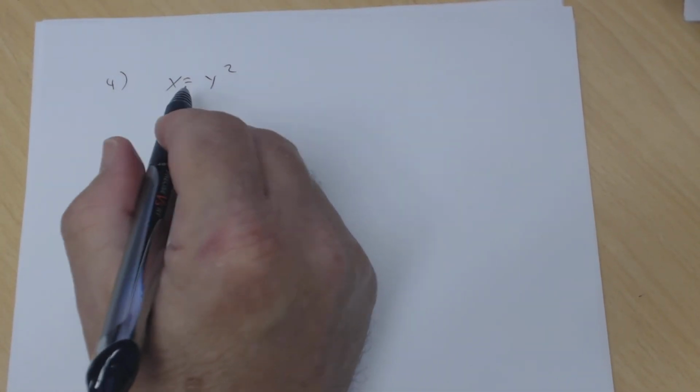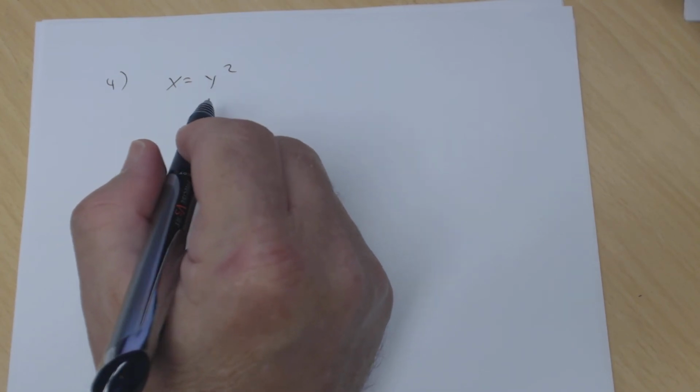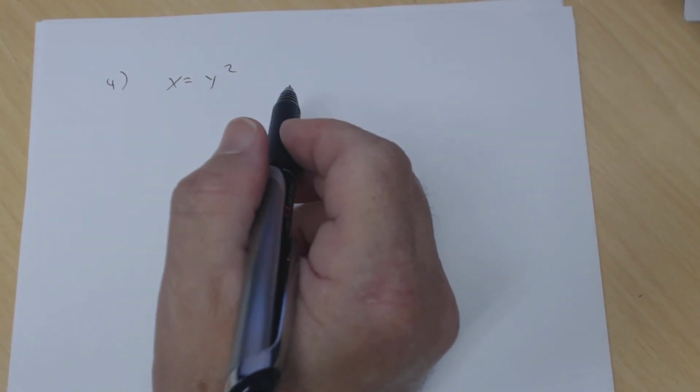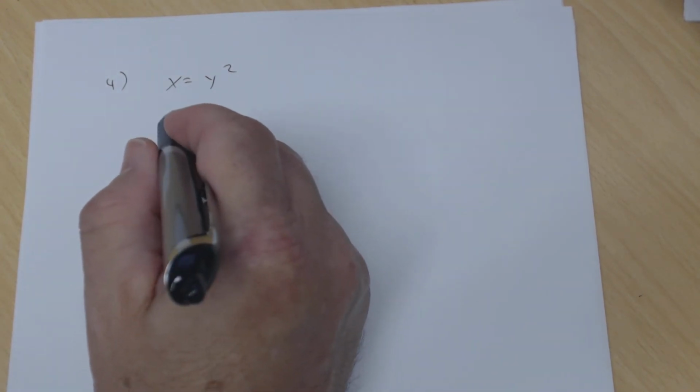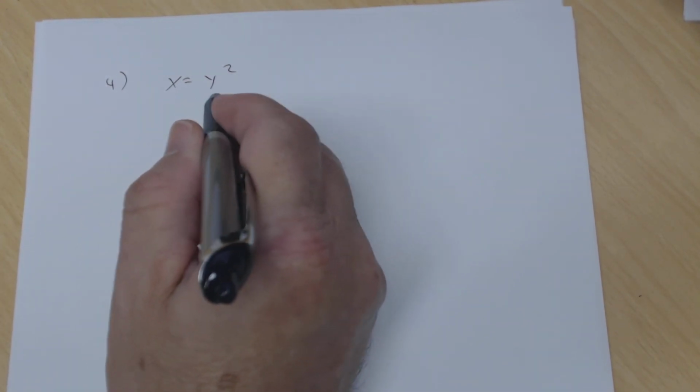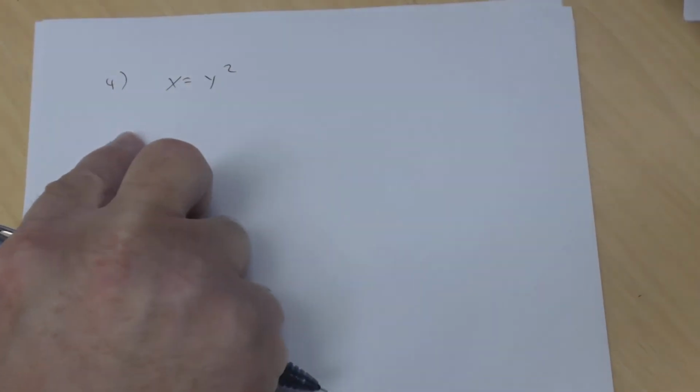Now, don't make the mistake and think that's a circle. That's not a circle, okay? Because it's not x squared plus y squared equal some number. So be careful. It's not a circle. But we do got to get y squared by itself. So I'm just going to transpose these so that y squared's on the left.